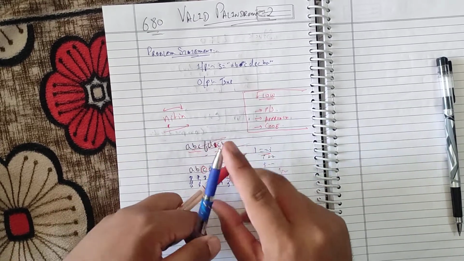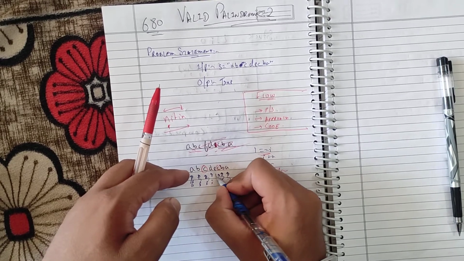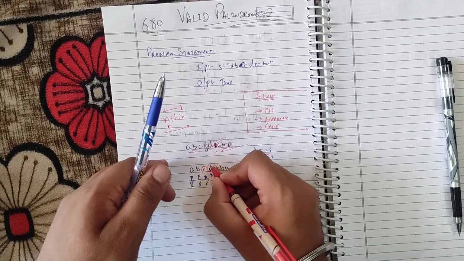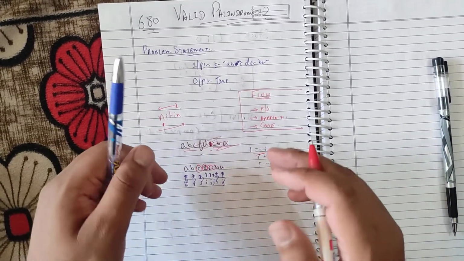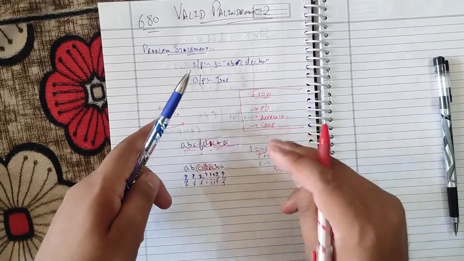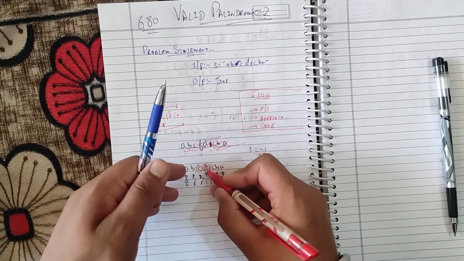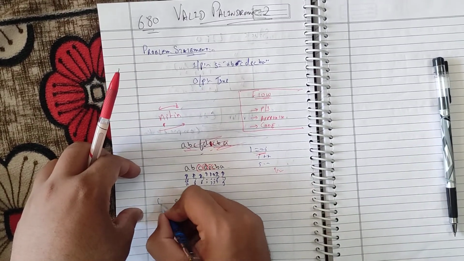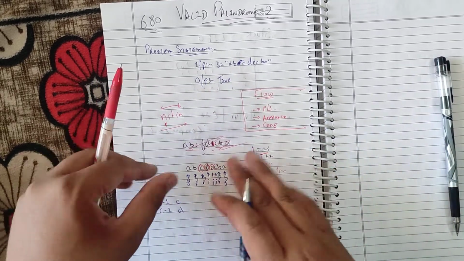Yes, they are equal. But when I come here, my I is on D and my J is on E. Now I check, are D and E equal? No, D and E are not equal. But the question says we can delete at most one element, so we can either skip E or skip D. So we have two cases: case 1, skip E, or case 2, skip D. It's all up to you which you want to skip.